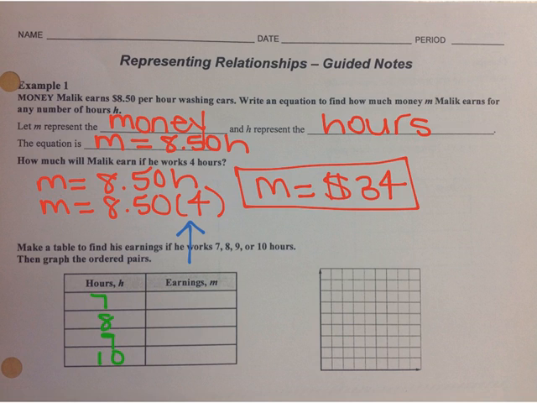So if we do 8.50 times 7, that means that we will have 59.5. If we did 8 times 8.50, we're going to have 68. If we have 8.50 times 9, our value is 76.5. And then lastly, $8.50 times 10 is going to be 85. So the next thing that we need to do is go ahead and graph our ordered pairs.